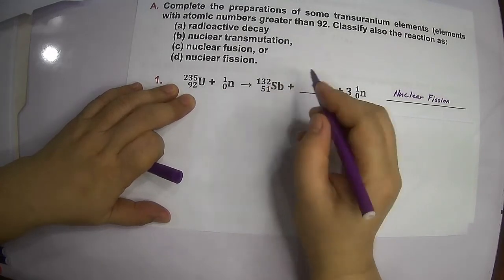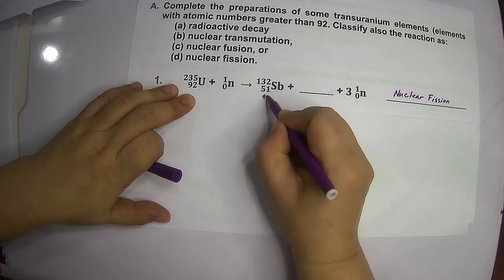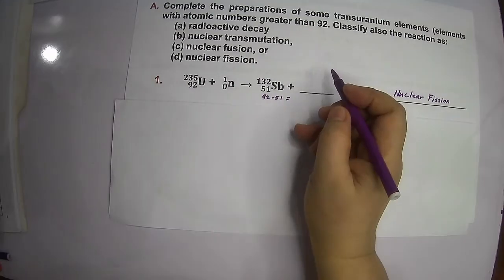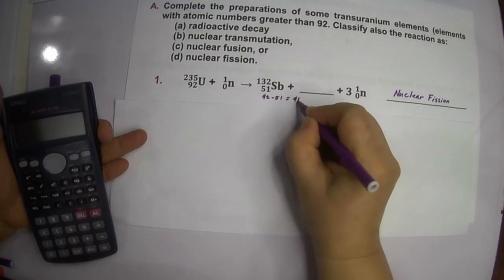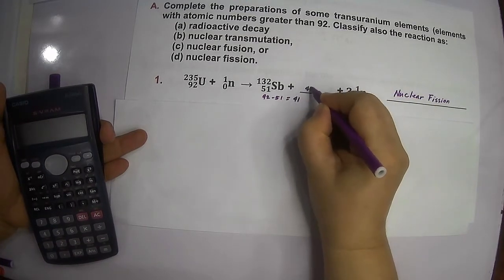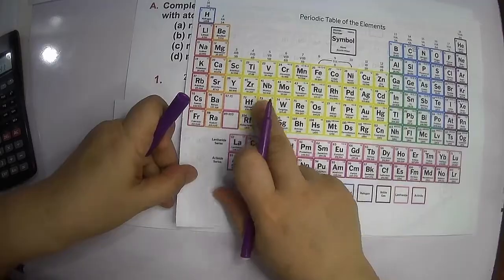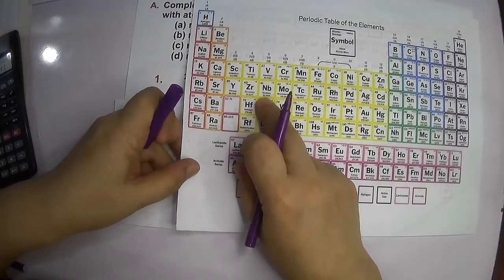So to complete that, we have here 92 minus 51. That will give you 41. So an element with atomic number 41. Element 41 is niobium.